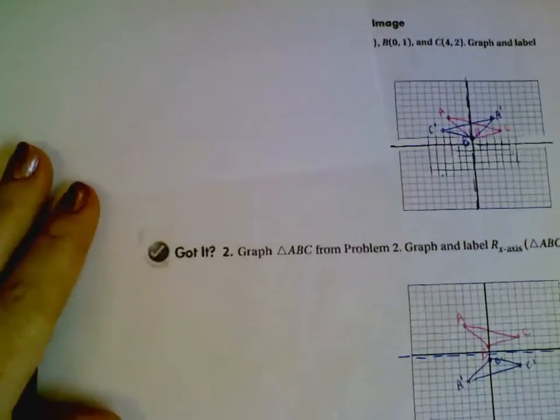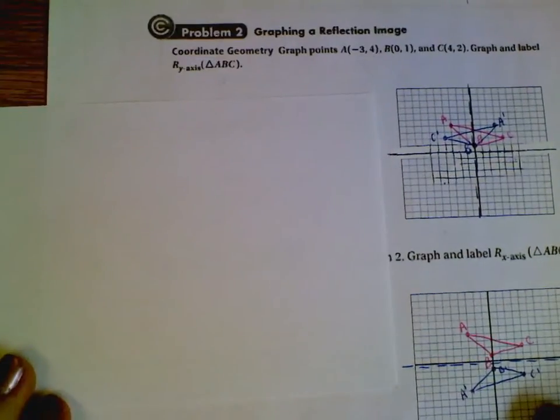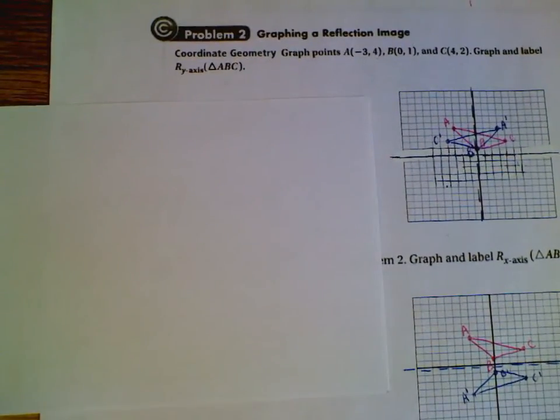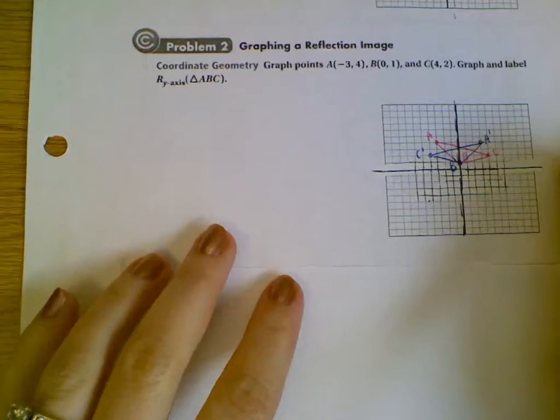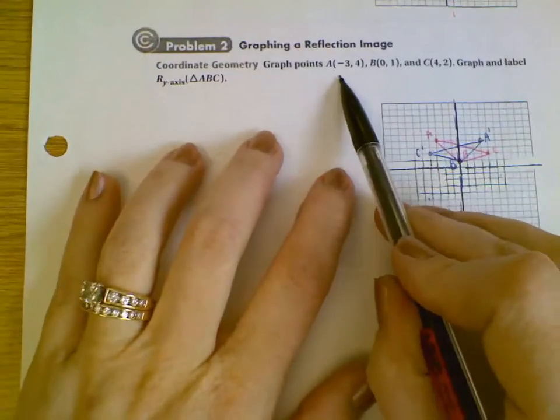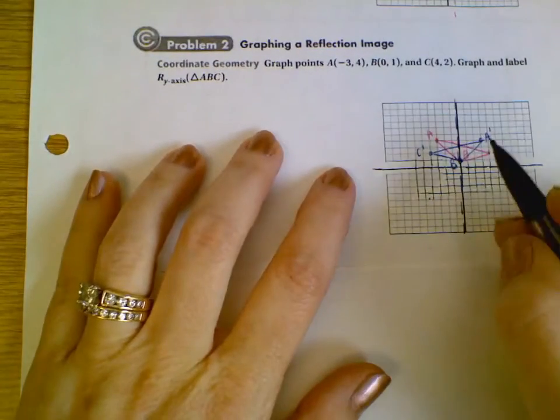Okay, so the next one is what do you do if you have to reflect a whole image? You're just going to do the same thing. So here you have a triangle with points A, B, and C. I went ahead and plotted them.